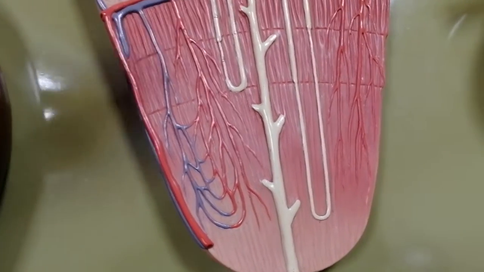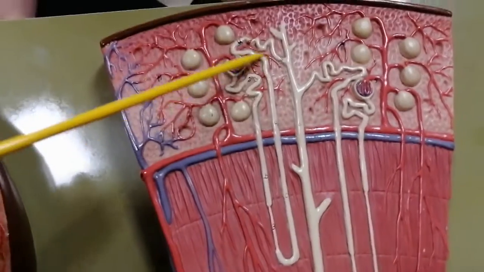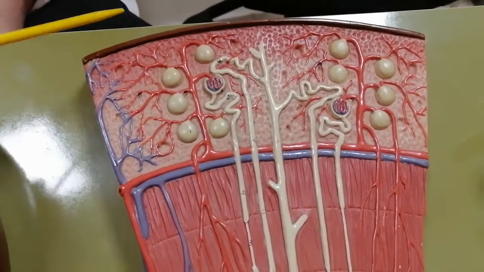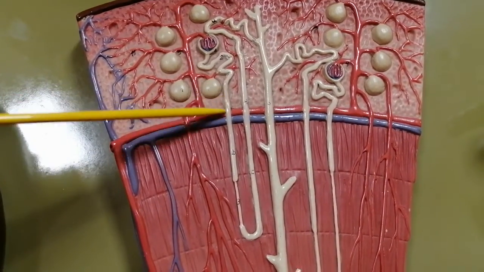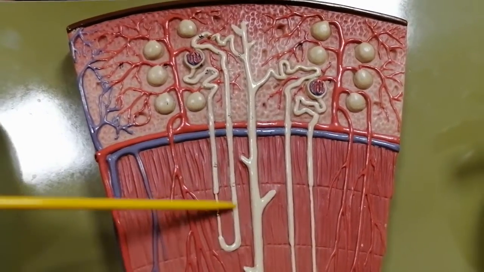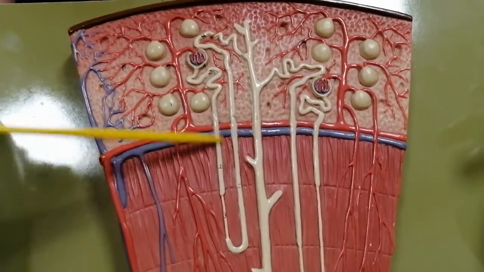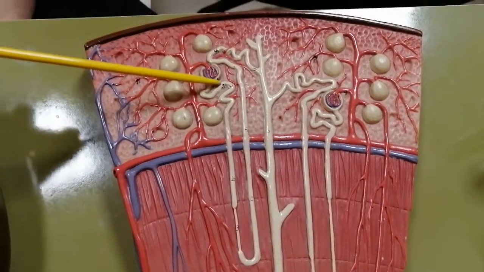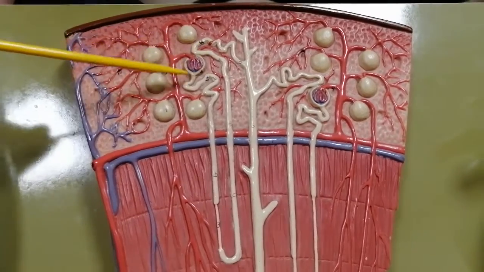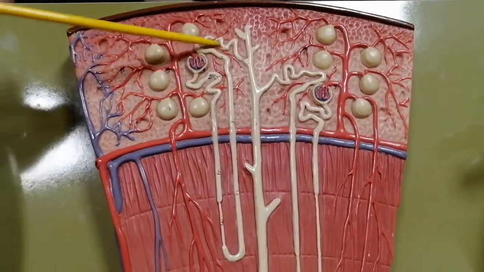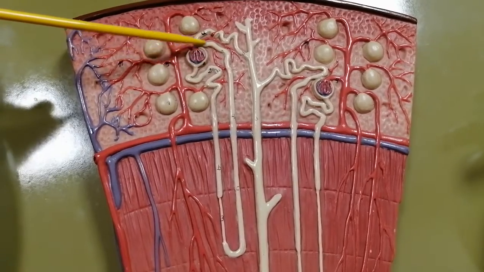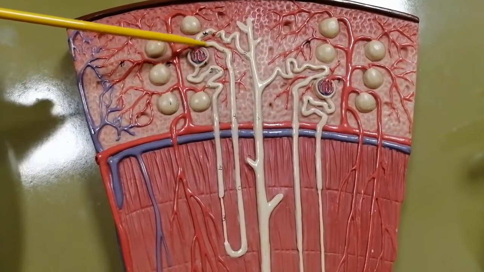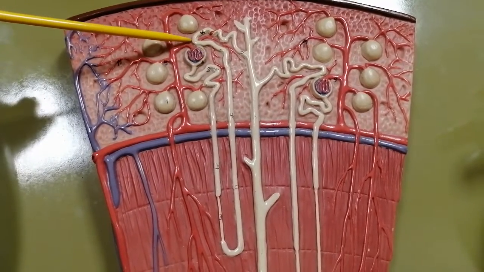Now look at here. Here we have two different types of nephrons. This is the cortical nephron, which is characterized by a short loop of Henle. And cortical nephrons are located in the outer 2/3 of the renal cortex. Around 85% of the nephrons are cortical nephrons.